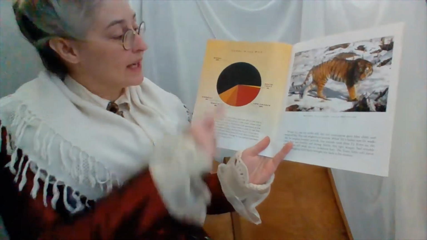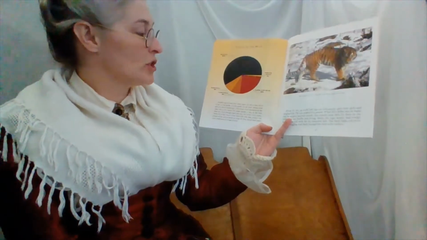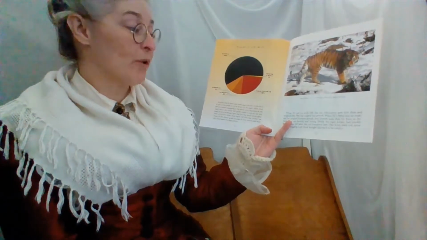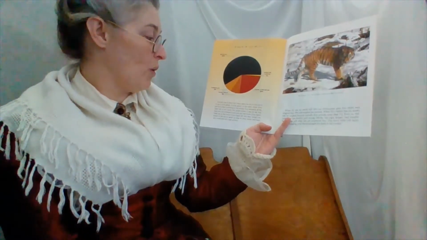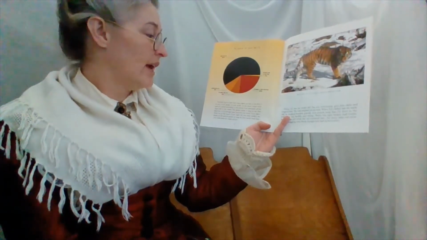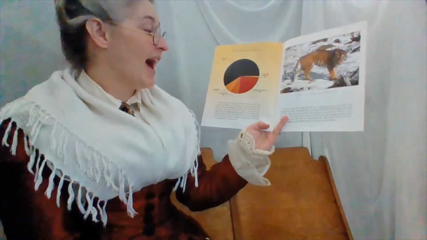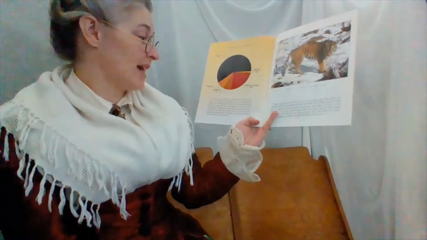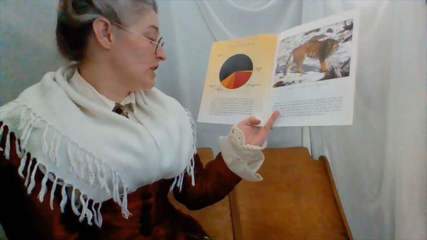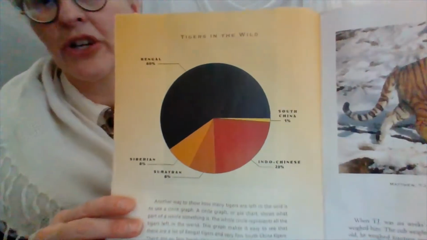Tigers in the wild. Here we have a circle graph. Another way to show how many tigers are left in the wild is to use a circle graph. A circle graph, or pie chart, shows what part of a whole something is. The whole circle represents all the tigers left in the world. This graph makes it easy to see that there are a lot of Bengal tigers and very few South China tigers. There are so few South China tigers left that they couldn't be shown on the picture graph on page 8. They would have been just a small piece of the tiger picture.